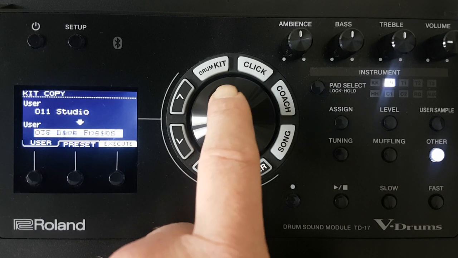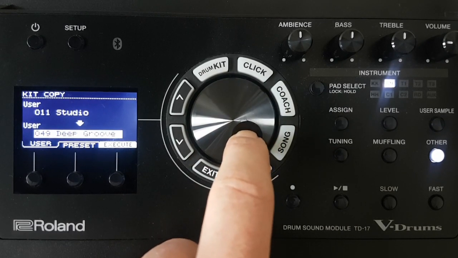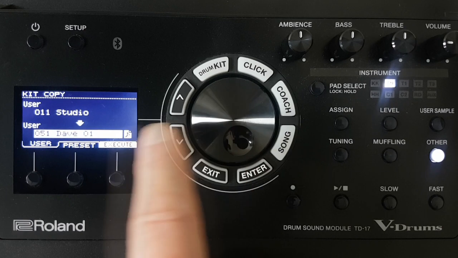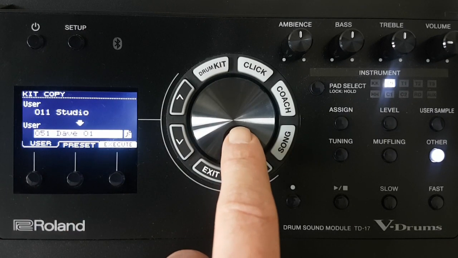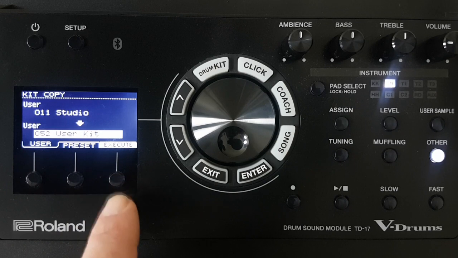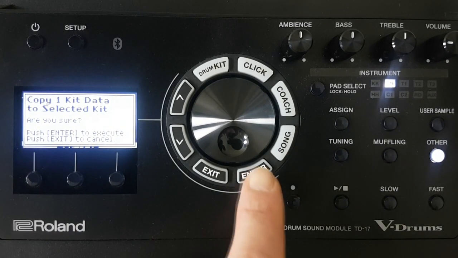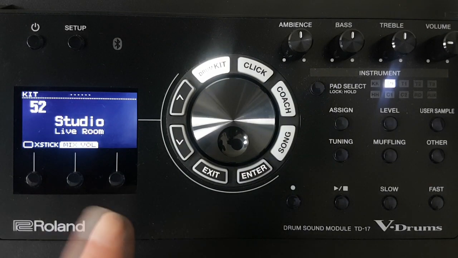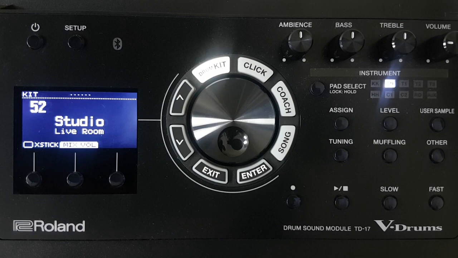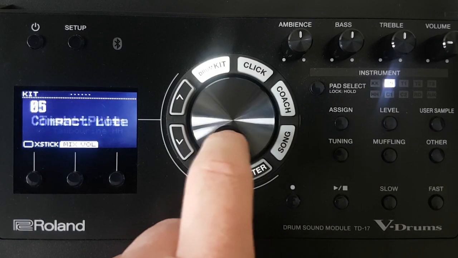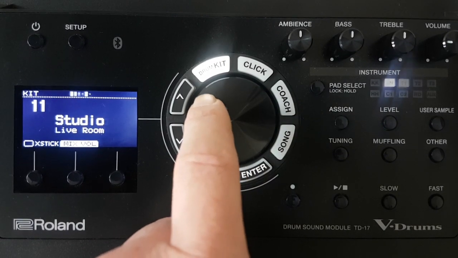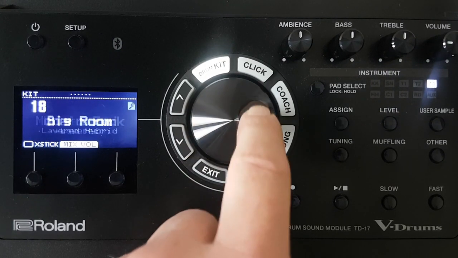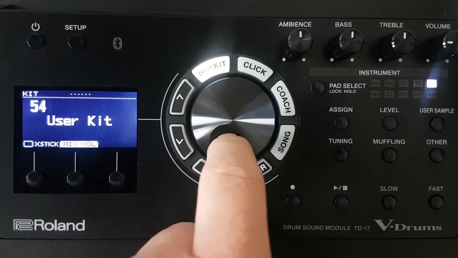Now, I've already got a user kit in 51, so there's 50 preset kits, and in 51 you can see I've got first user kit there, so I'm going to save it into number 52, and there we have the kit copied. And then you can experiment with the sounds on that kit without affecting your number 11 kit. So 11 is still here, look. And then if you come to 52, you'll see or hear the sounds are the same.